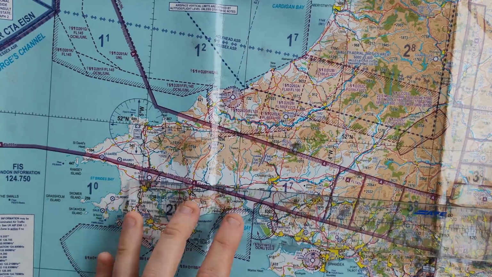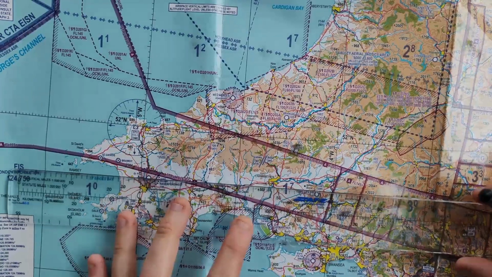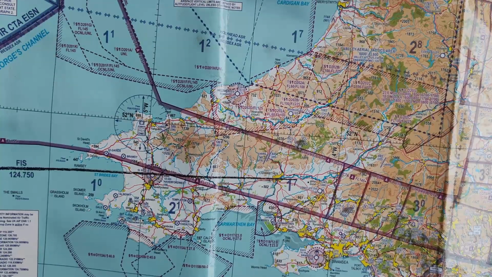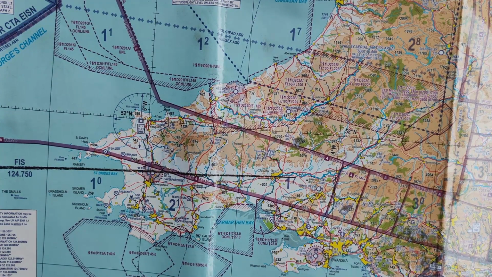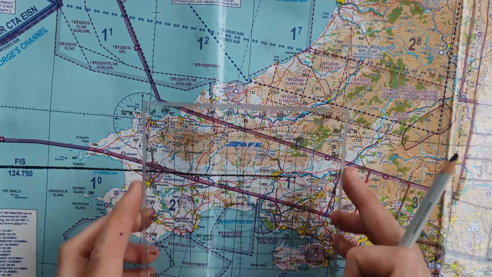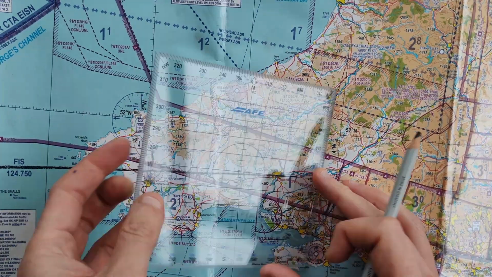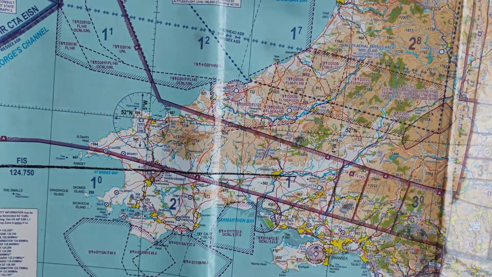Second leg, Haverfordwest to Carmarthen, and we will measure the distance and measure the heading. So the heading is 267 degrees.